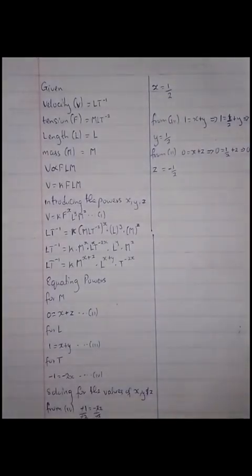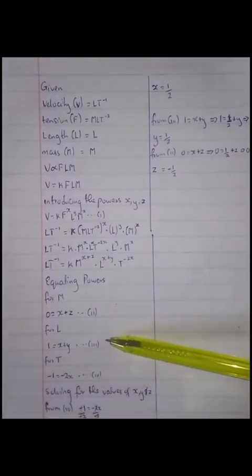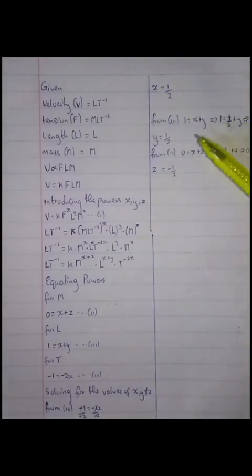From equation 4, we know that negative 1 equals negative 2x, and if we divide both sides by negative 2, we have x equals 1 over 2. And from equation 3, we know that 1 equals x plus y, and we already know that x is equal to 1 over 2. So we substitute x here with 1 over 2: 1 equals 1 over 2 plus y. Making y the subject, we have 1 minus 1 over 2 equals y, and y will be 1 over 2, because 1 minus 1 over 2 is 1 over 2.